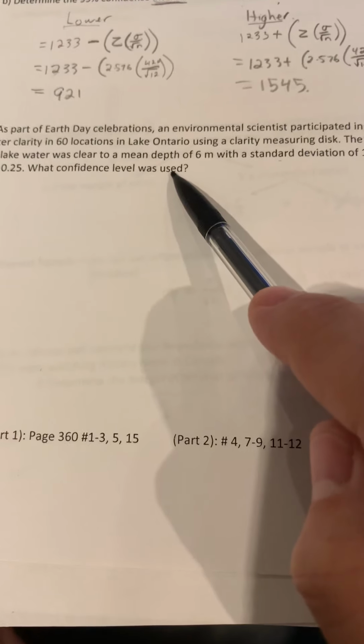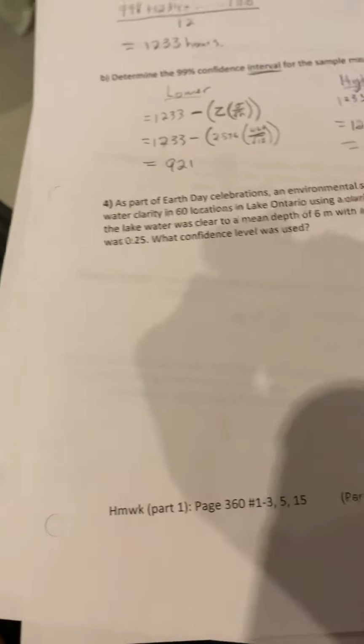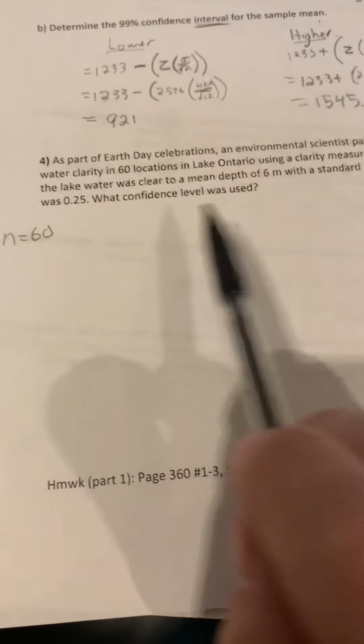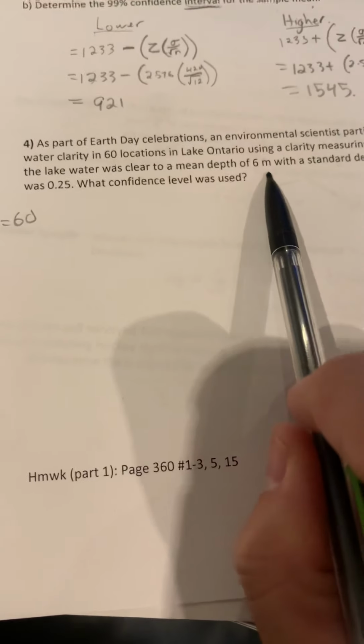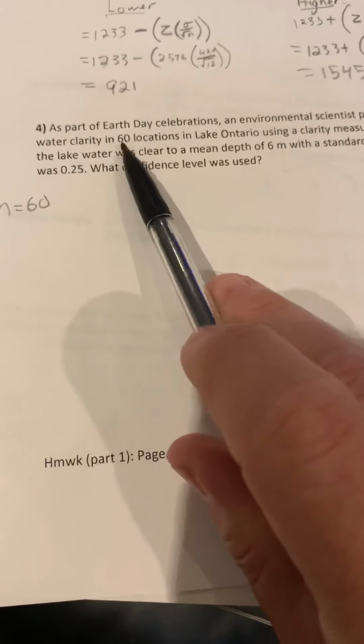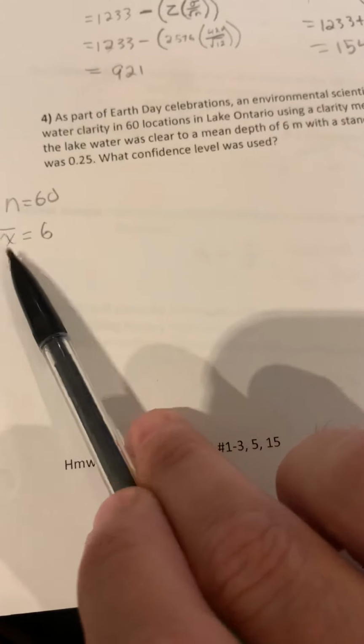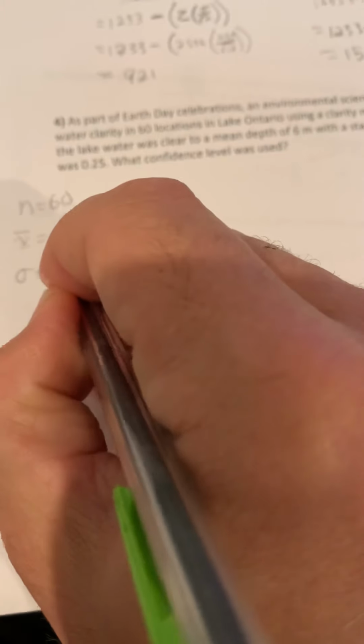Okay, so we're looking for confidence level. So let's list out what we have. So first thing, 60 locations. That would be N. Okay, what else do we have? Next is a mean depth of 6 meters. So mean is their average. And since it's a sample, it's X bar. So our sample mean, or our average, is 6. Standard deviation of 1.5. Okay, we have a margin of error, which is 0.25.